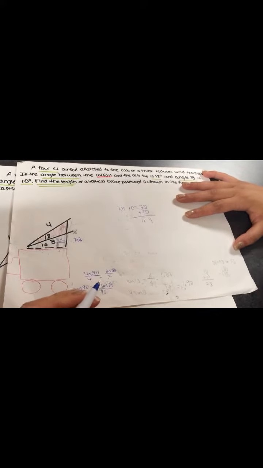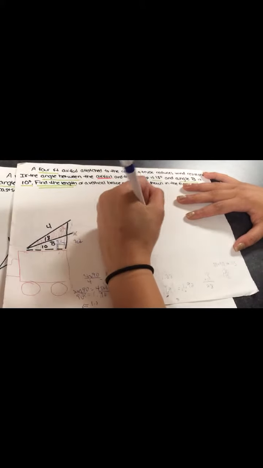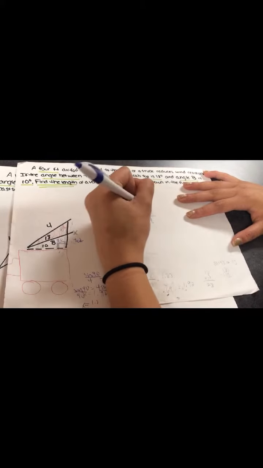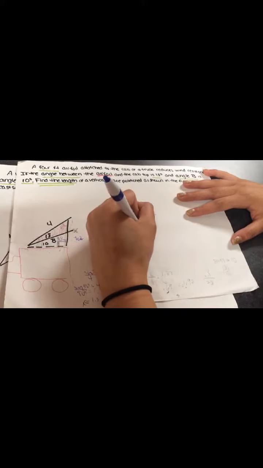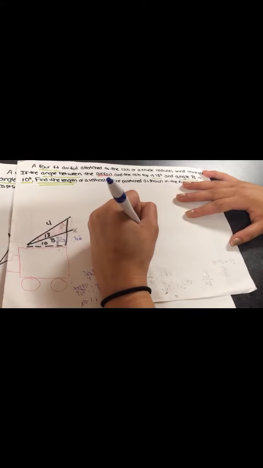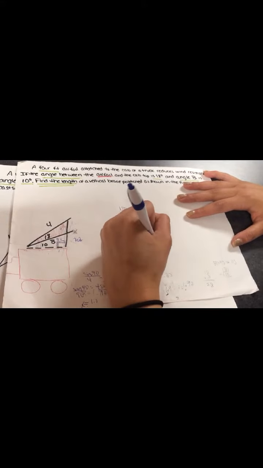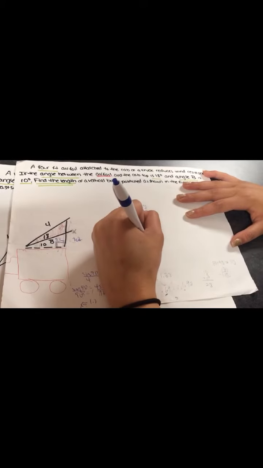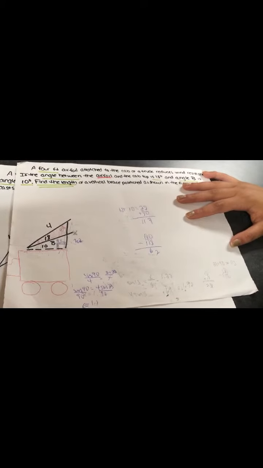And with that, we're going to subtract it from 180. And we're going to get 62 degrees. Now we know that this angle is 62 degrees.